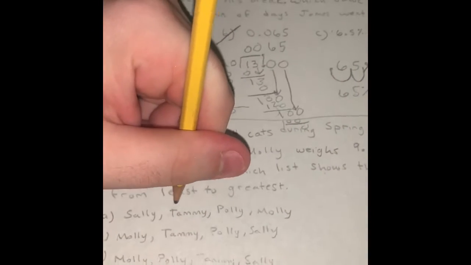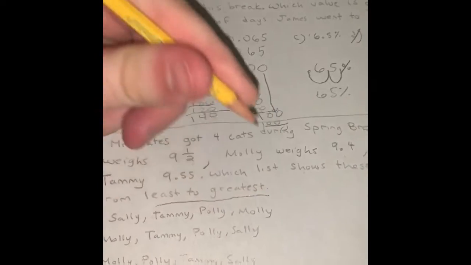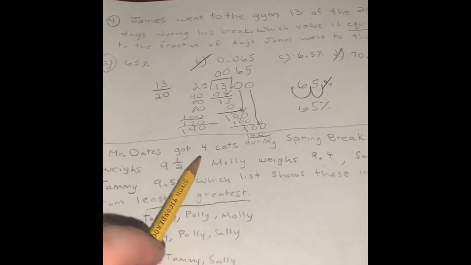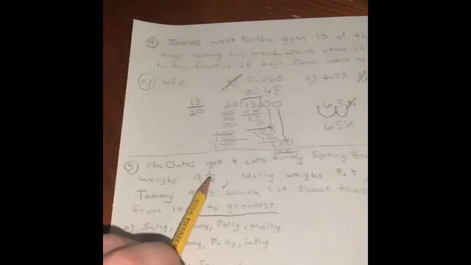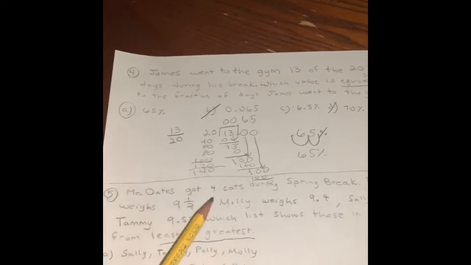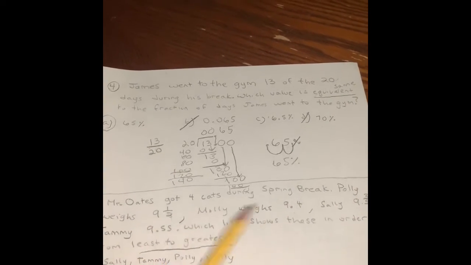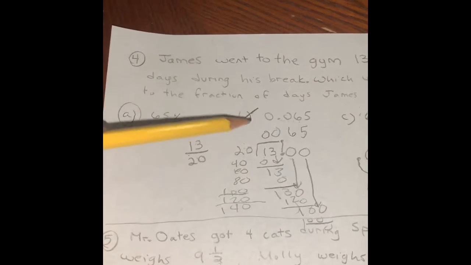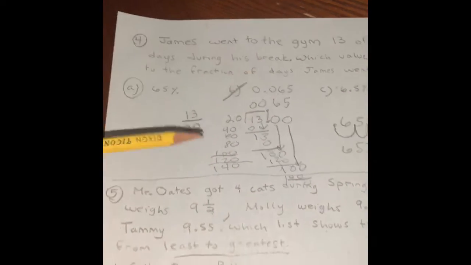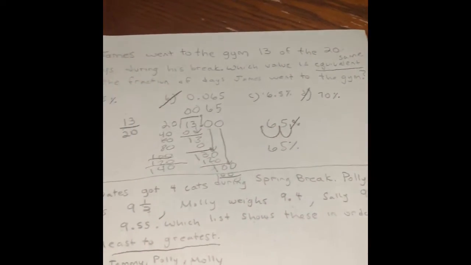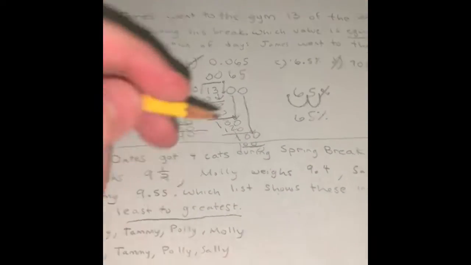So the first thing I'm going to do is I'm going to mark this as least to greatest. Secondly, I'm going to notice that some of these are in fractions. Polly's in a fraction, Sally's in a fraction, but Molly and Tammy are both in decimals. So we're going to do the same thing we did on the previous problem where we turned a fraction into a decimal. We're going to turn this fraction into a decimal, and we're going to turn this fraction into a decimal. That way we can compare them.